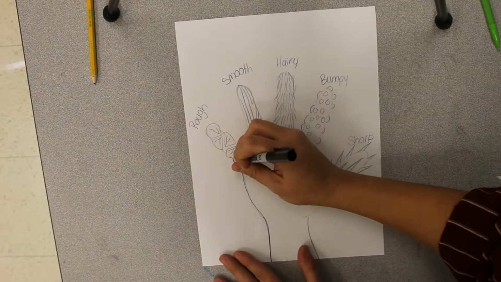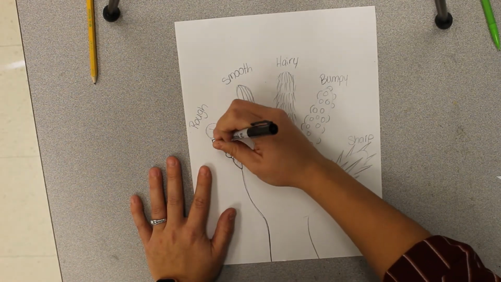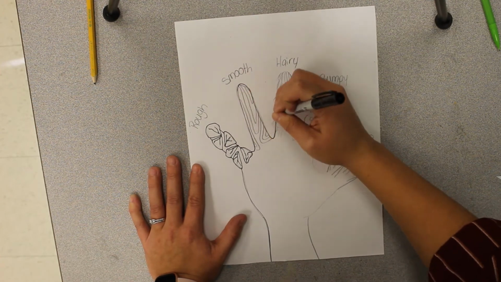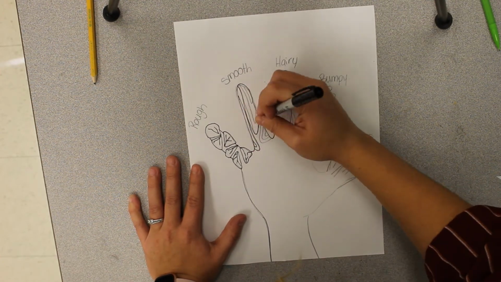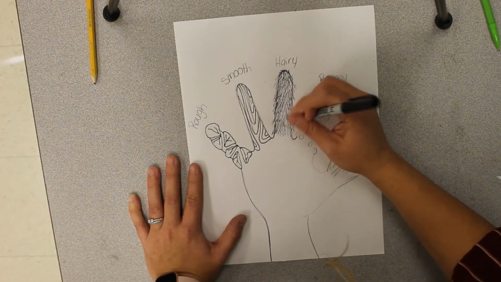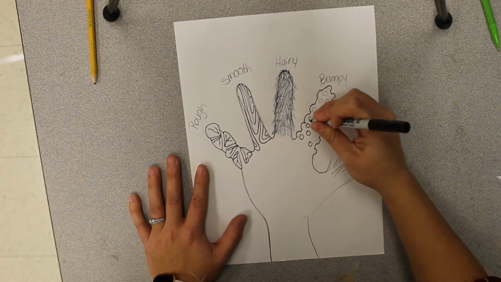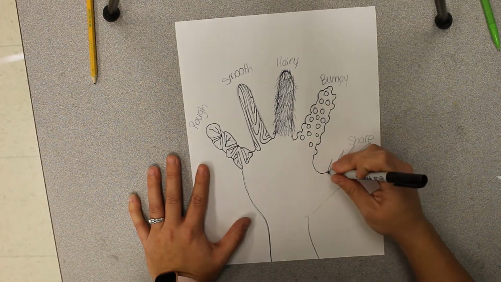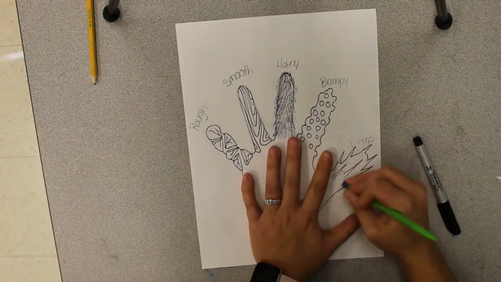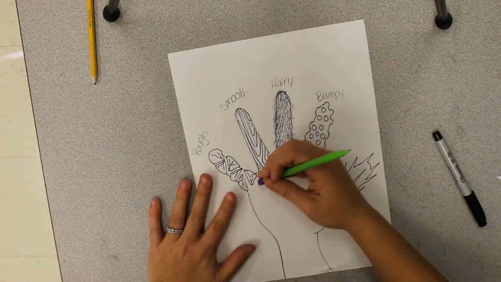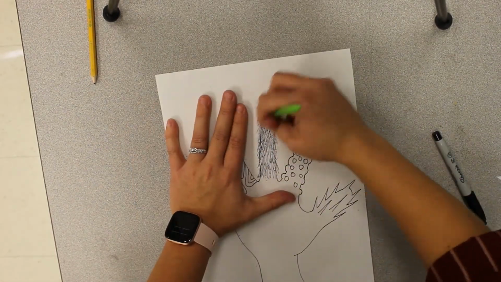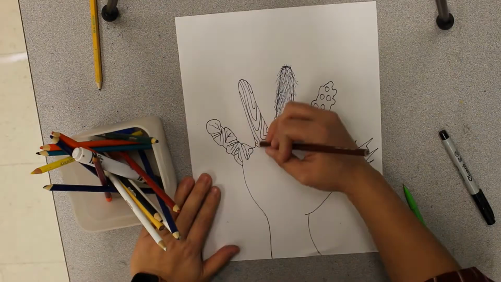inside of my thumb. Once you have that all drawn in pencil, you may want to go over it with a Sharpie. I chose a thin Sharpie because I was more easily able to show the details with a thin Sharpie rather than a regular size Sharpie. Once you're all done going over everything, make sure that you erase everything nice and neat. I decided to also erase all of the words that said sharp, bumpy, hairy, smooth, and rough.